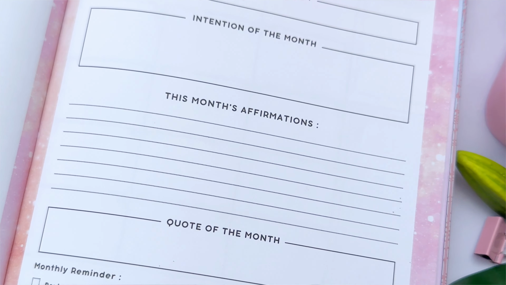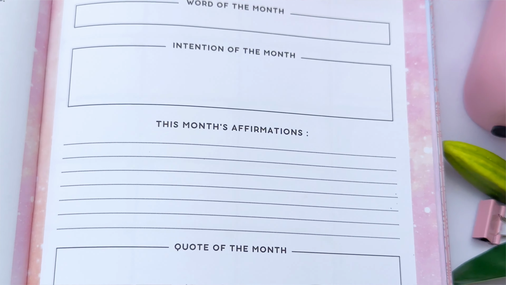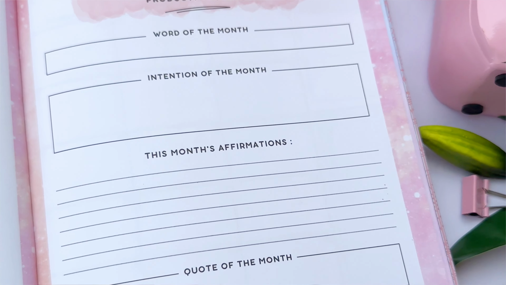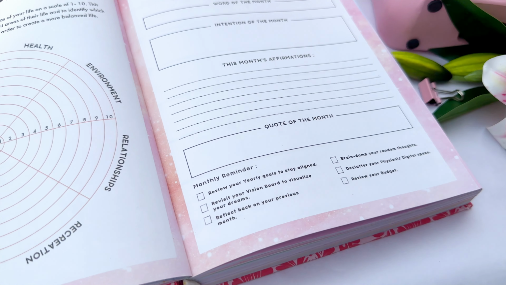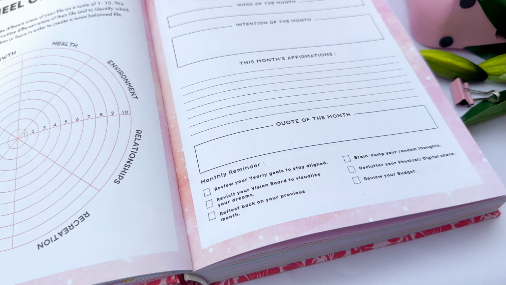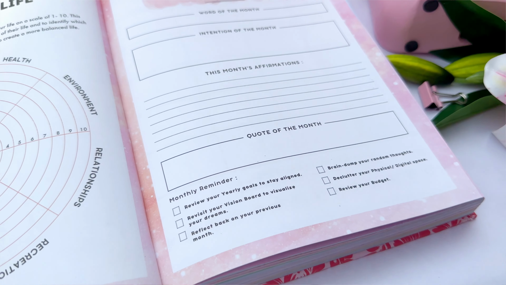Then you can write down your monthly affirmations here and just recite this affirmation every single day. This can be directly or indirectly related to your intention for the month. So if your intention for a particular month is to focus on your mental health, then you can write down affirmations related to your mental health. And lastly, you can write down the quote for the month, a quote that will inspire you for that particular month to work towards a bigger goal of your life.